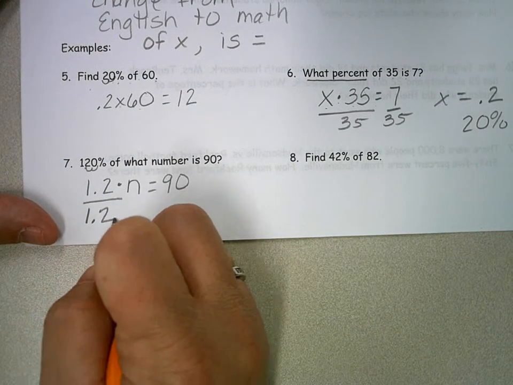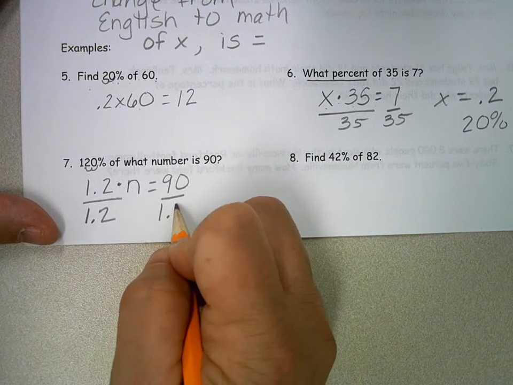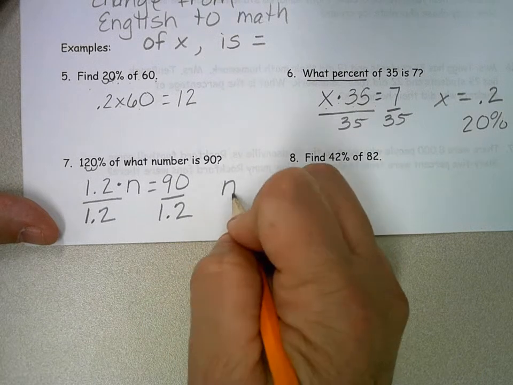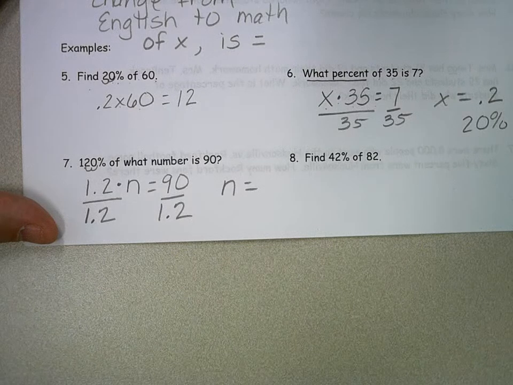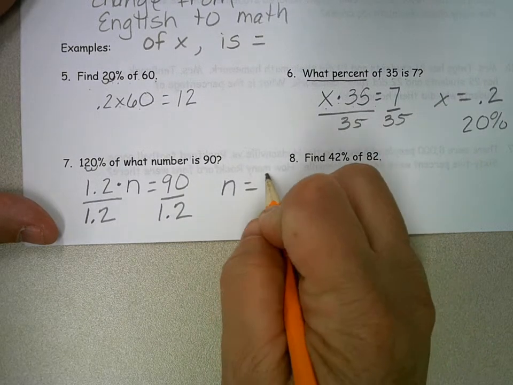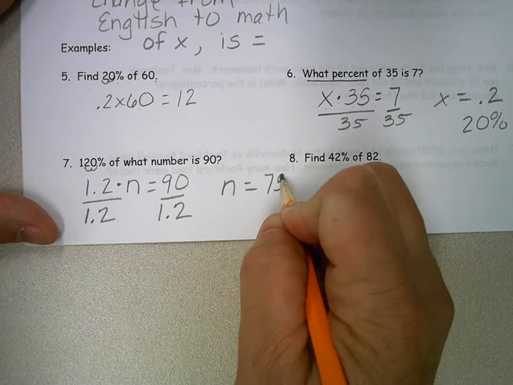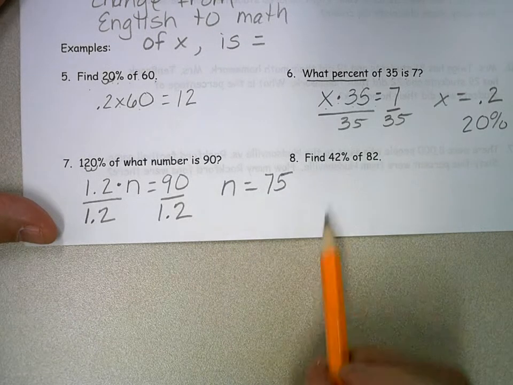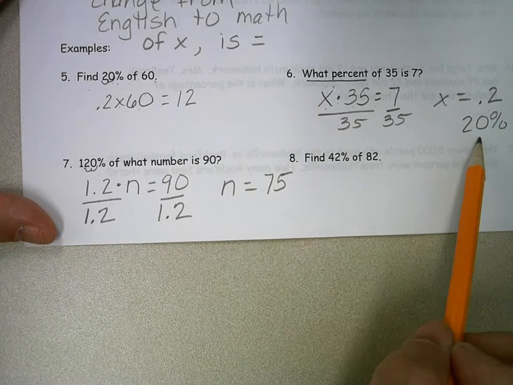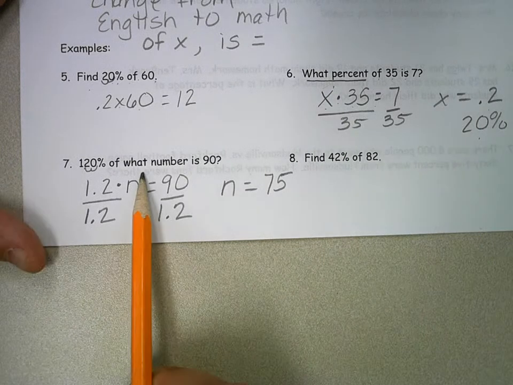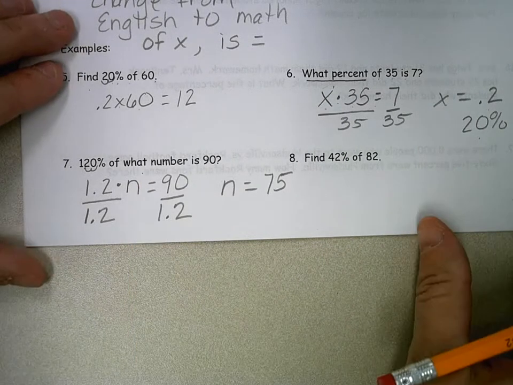And then we're going to divide both sides by 1.2. $90 divided by 1.2 is 75. Number 6, we were asked to find a percent, so we had to change it at the end. Number 7, you were just asked to find a number.